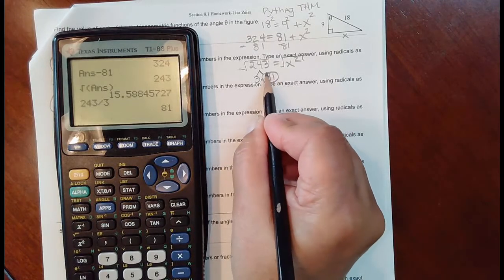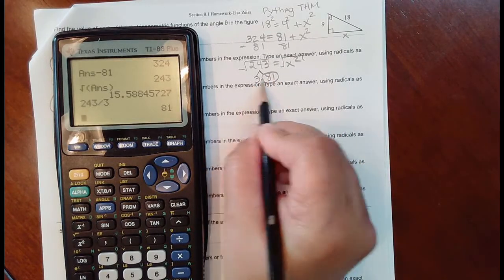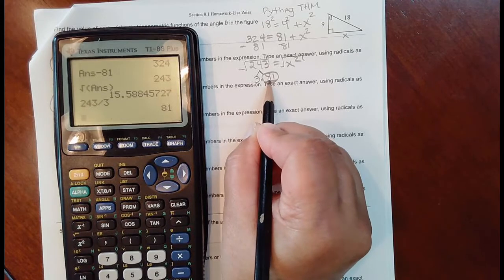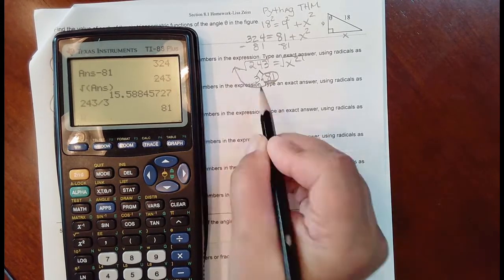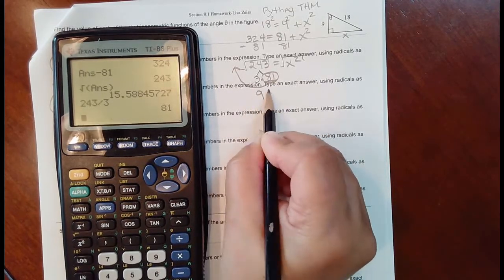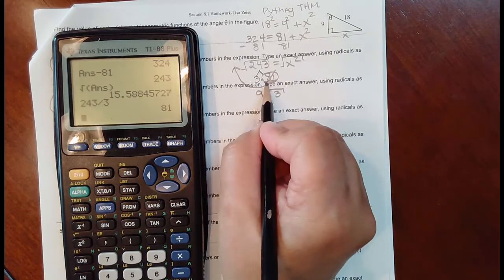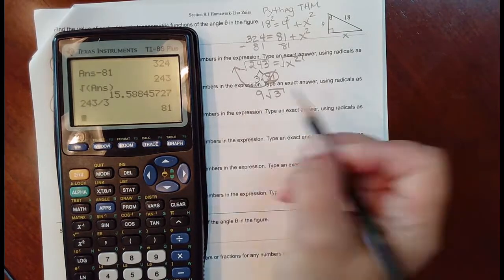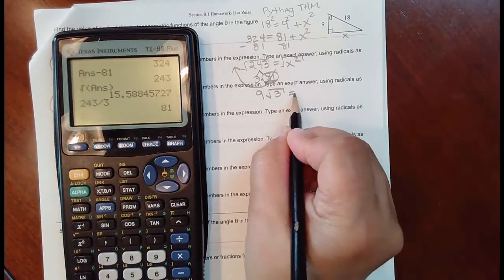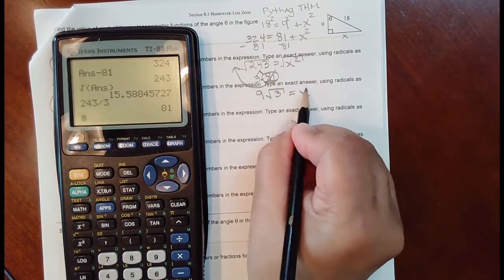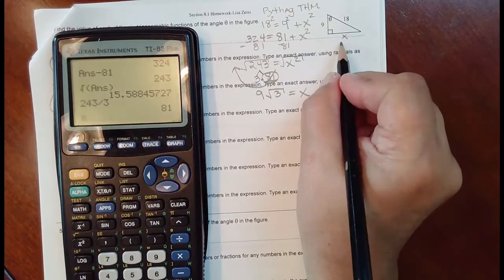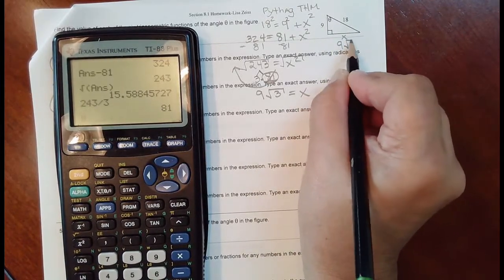You can take a square root for this part, but not of this part. So taking the square root of 81, it comes out as a 9, while the 3 stays underneath because there is no square root of 3. So a coefficient of 9, 3 underneath as the radicand, and the square is now gone. So now you know that this is 9 square roots of 3.